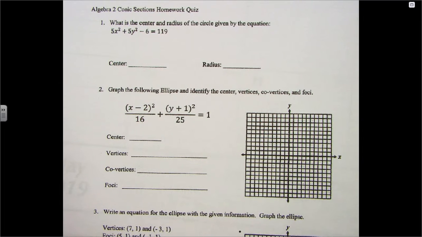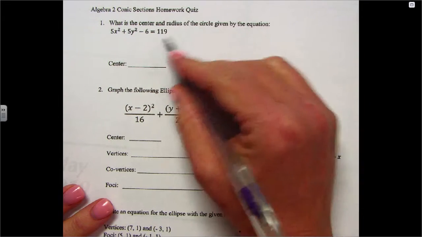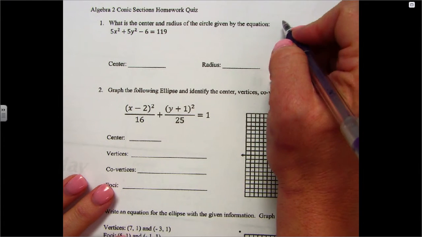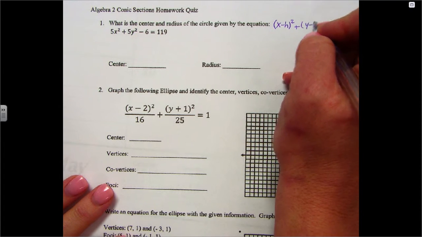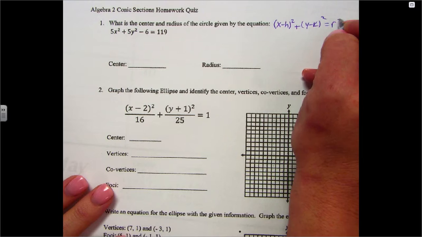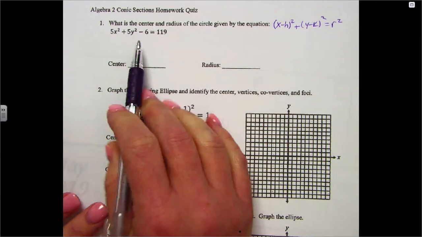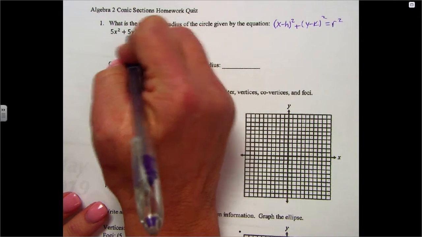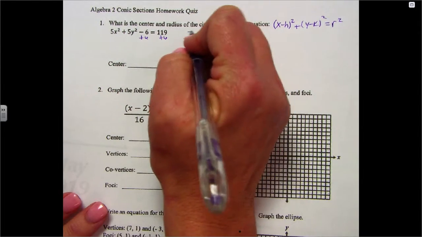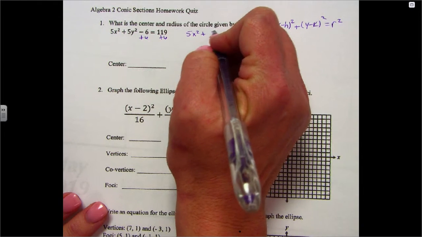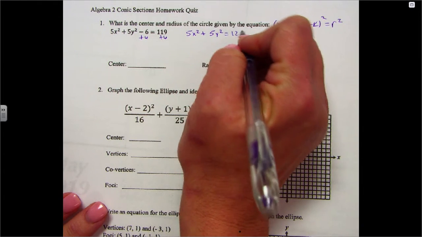So the first question says, what is the center and the radius of the circle given by the equation? The first thing we have to do is make sure that we get the equation in standard form. The standard form of a circle is (x - h) squared plus (y - k) squared equals r squared. So I need to get this into standard form. The first thing I'm going to do is add 6 to both sides. That's going to give you 5x squared plus 5y squared equals 125.